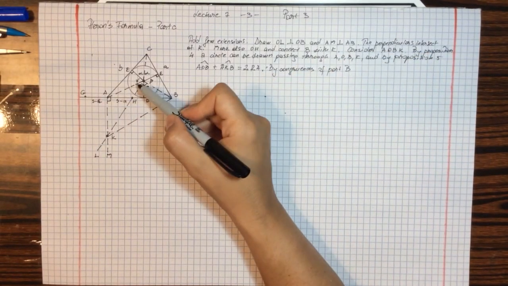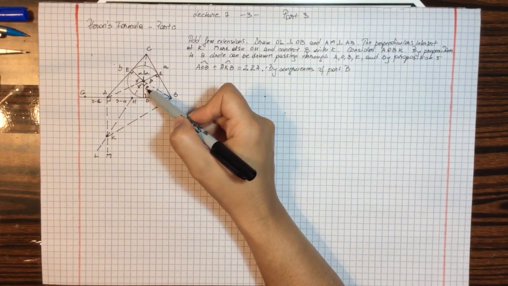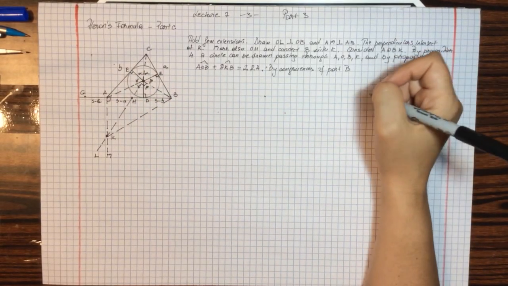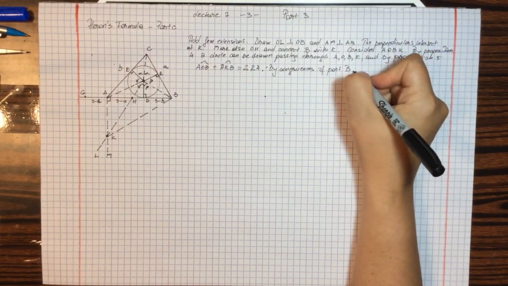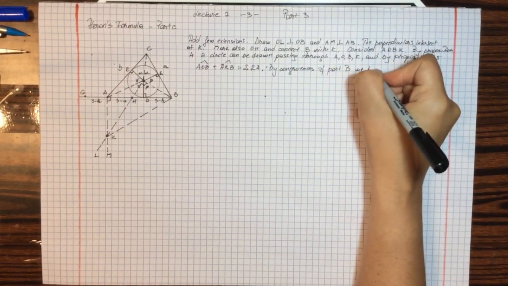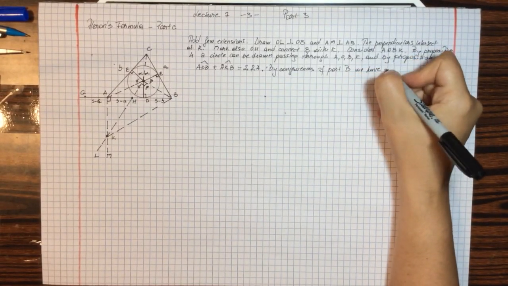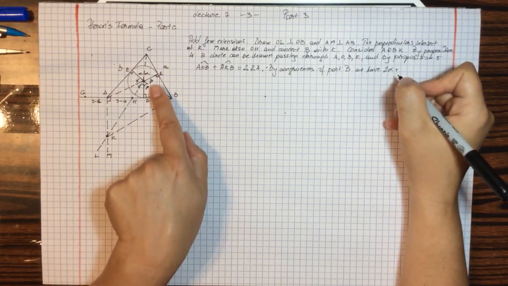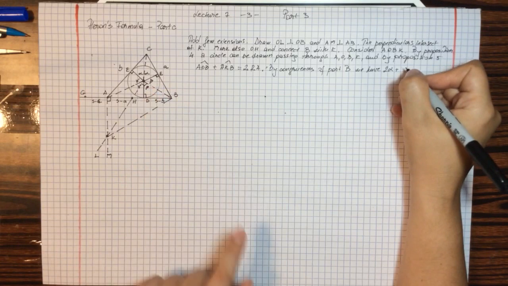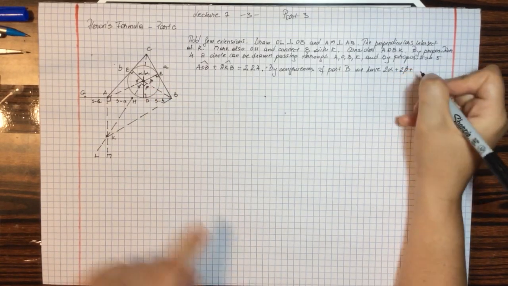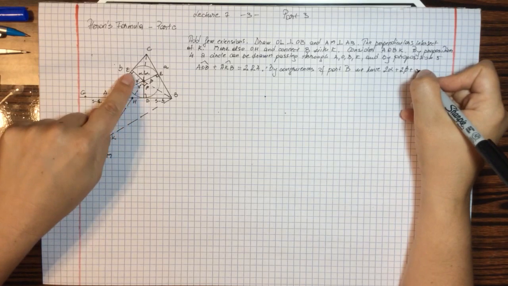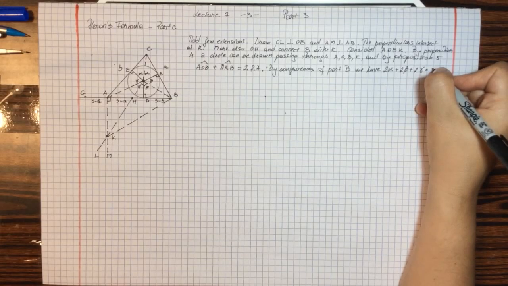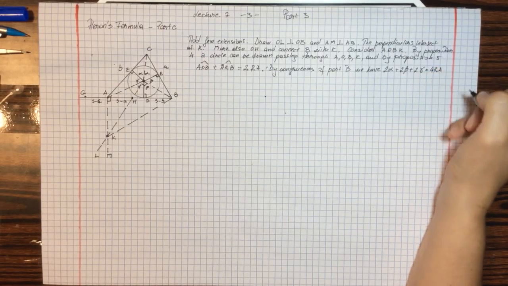It'll follow that 2 alpha, this angle plus this angle, plus 2 beta, this angle plus this angle, plus 2 gamma, gamma plus gamma, will be equal to 4 right angles, or 360 rather.